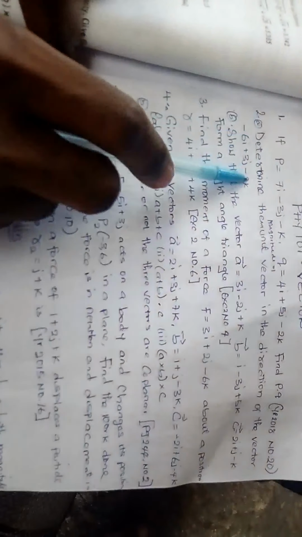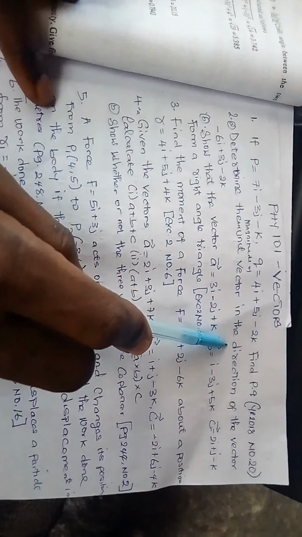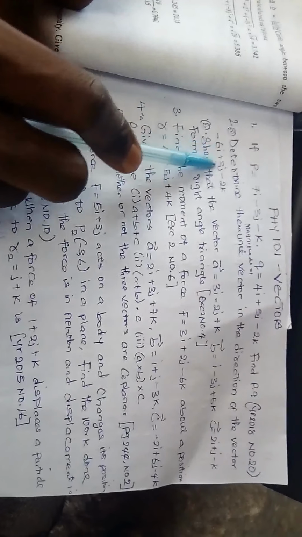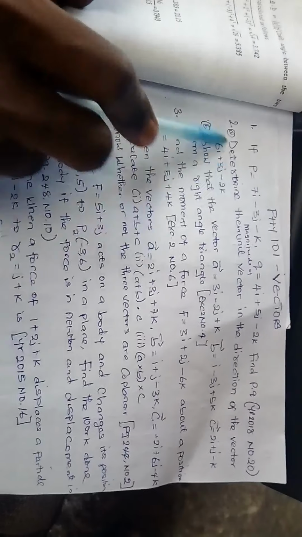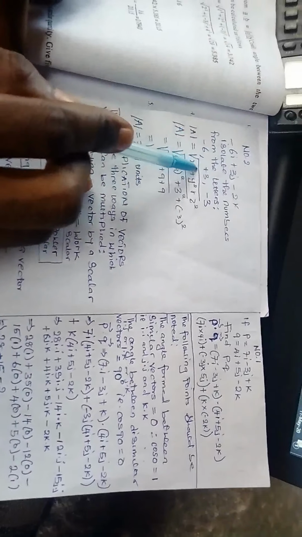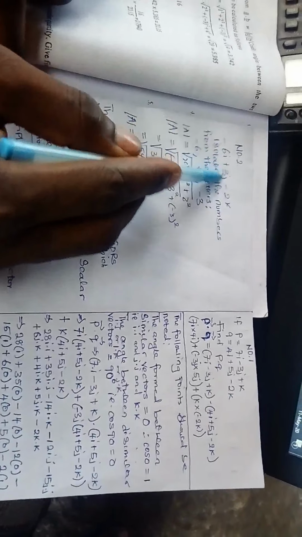Now, if you look at my question number two, it says determine the magnitude of a unit vector in the direction of the vector minus 6i plus 3j minus 2k. So I'm to determine the magnitude of that vector, and here now we solve it. Remember I told you that the magnitude of a vector is simply the square root of x squared plus y squared plus z squared. Now the vector I'm dealing with is minus 6i plus 3j minus 2k.